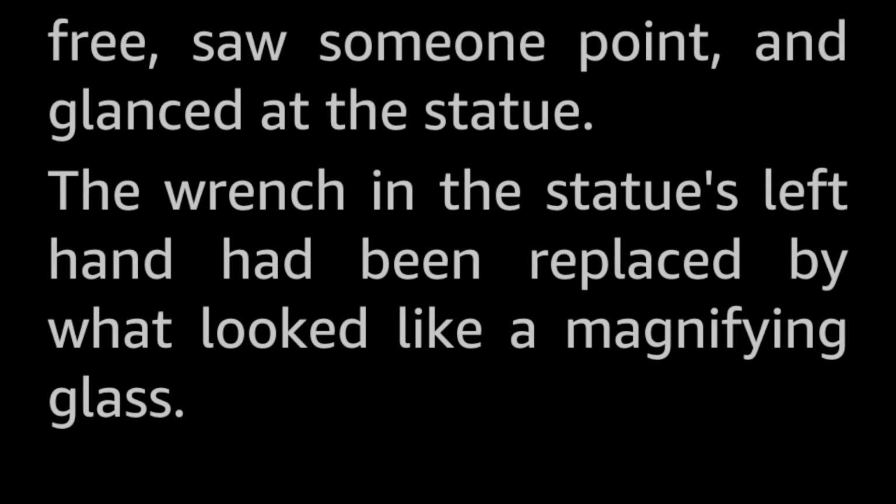Dan thanked him and went outside, where the crowd was now almost blocking the sidewalk. He forced his way free, saw someone point, and glanced at the statue. The wrench in the statue's left hand had been replaced by what looked like a magnifying glass. Dan had gone a few steps when there was a thundering cheer, then a terrified scream high in the air behind him. He turned around and saw a man come plummeting down.